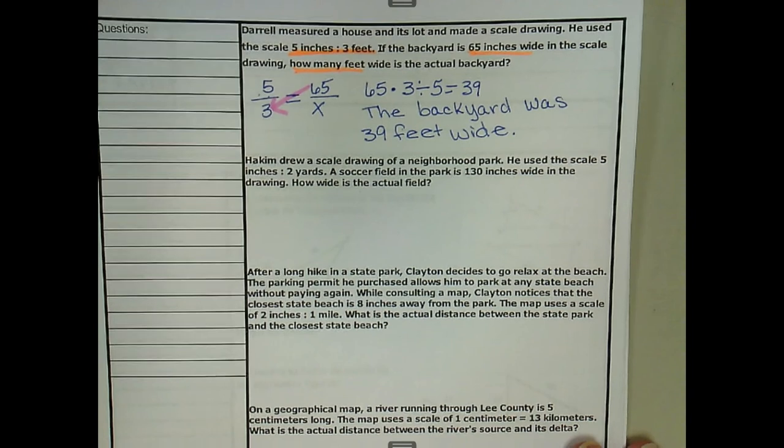Okay, another scale drawing one. Can you set it up, or do you need a little bit more help? If you can set it up yourself, pause the video, work through it, and see if you've got the answer correct. If not, then we will go ahead and work together.